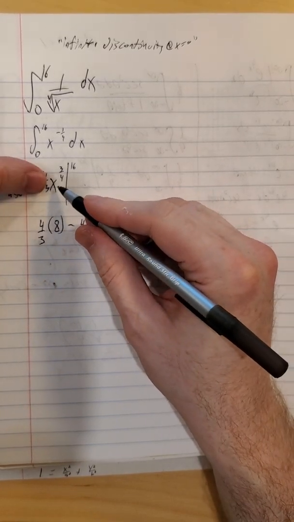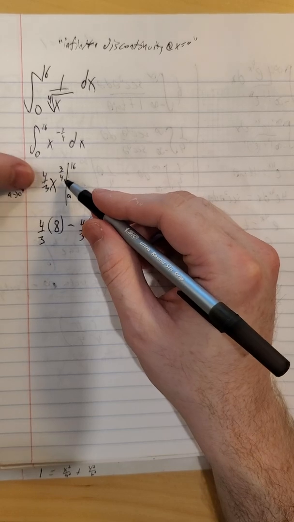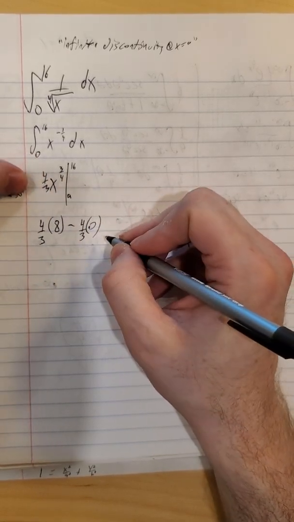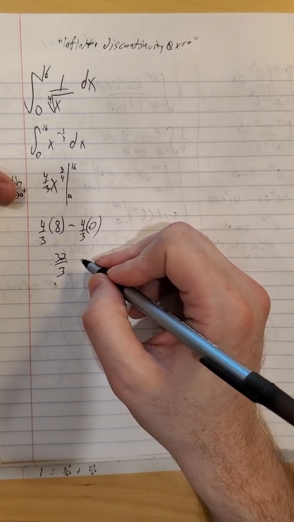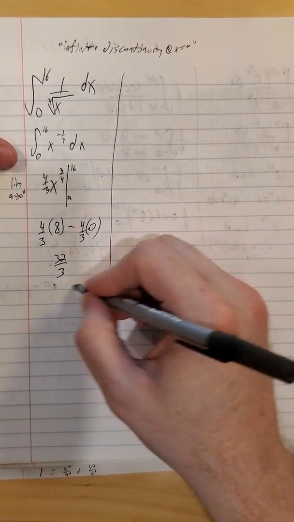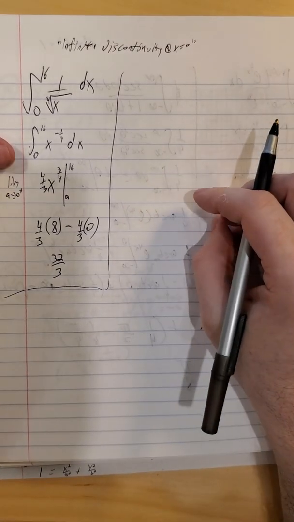If we let a approach 0, the 4th root of 0 is 0. 0 cubed is 0. 0 times 4/3 is still 0. So 32/3 is our limit, so that is our integral with this infinite discontinuity.